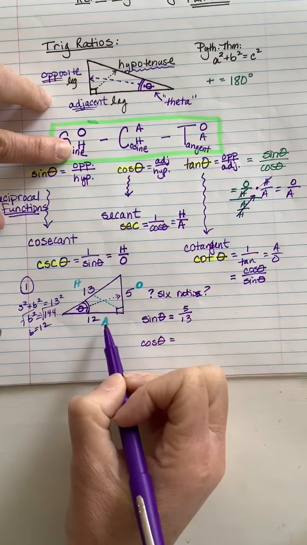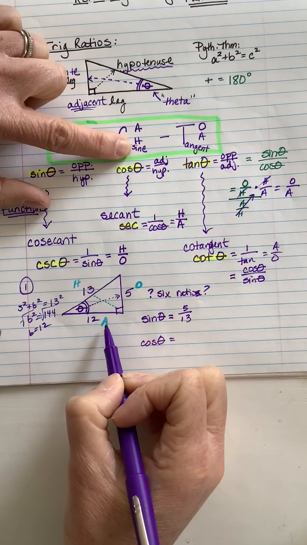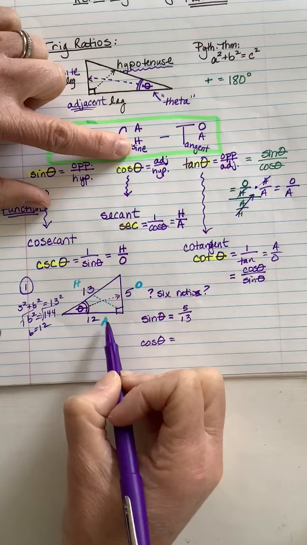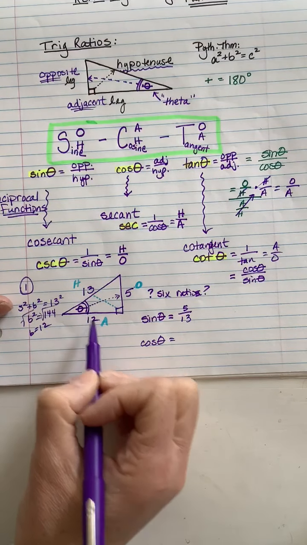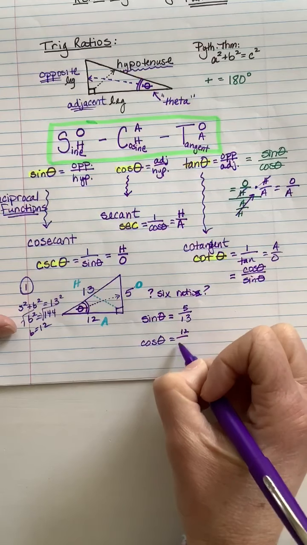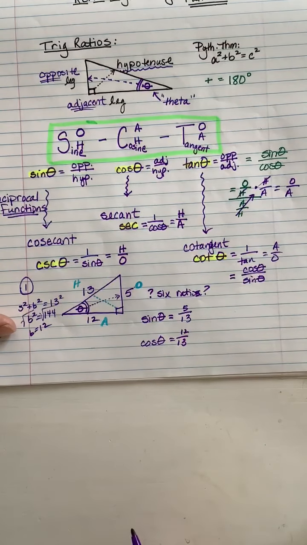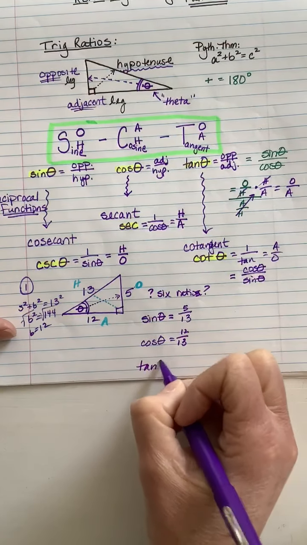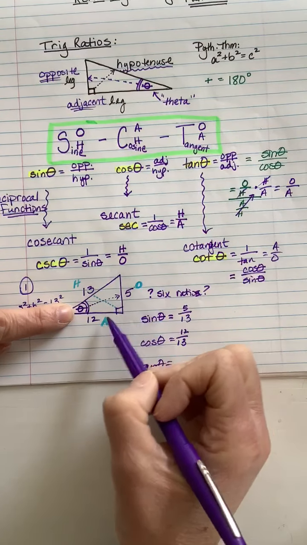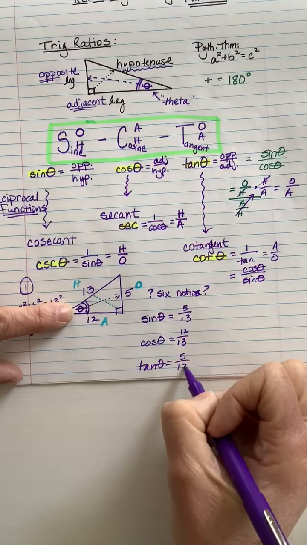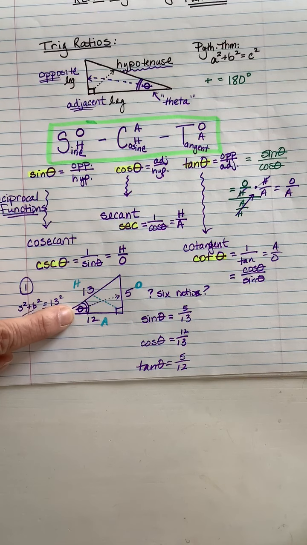Cosine of theta is going to be adjacent over hypotenuse. So my adjacent piece, that's why I like to label my triangle right away according to an angle, because then I can just cruise. Adjacent over hypotenuse. I don't have to think too many times. Make it quick. Tangent of my angle is going to be opposite over adjacent. So I've got 5 over 12.